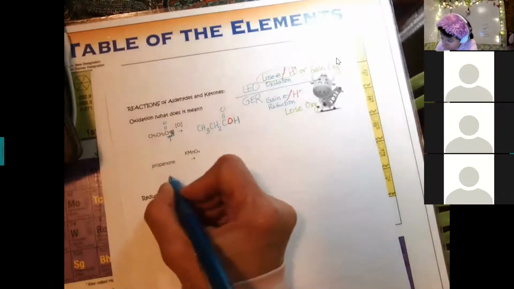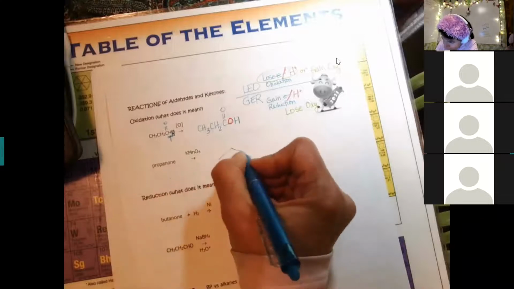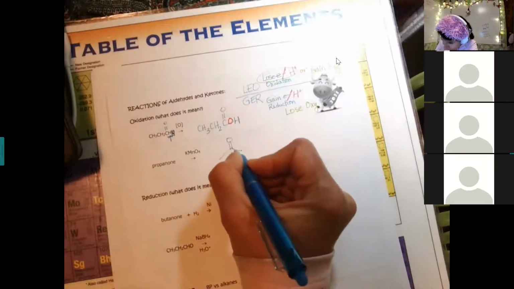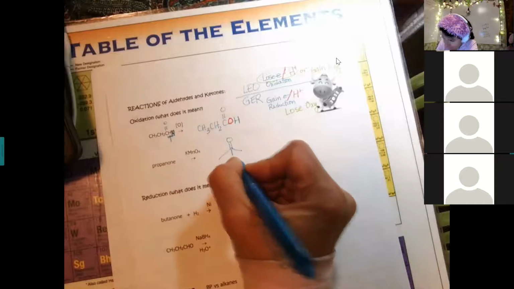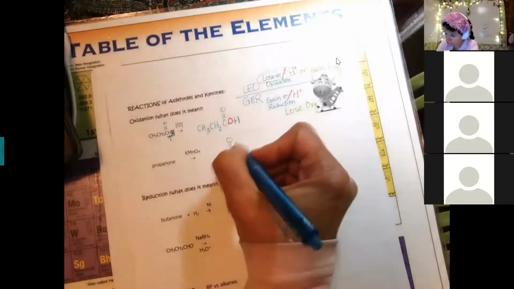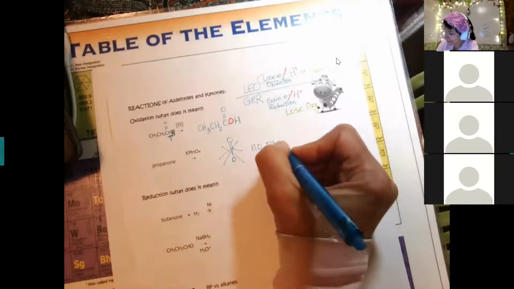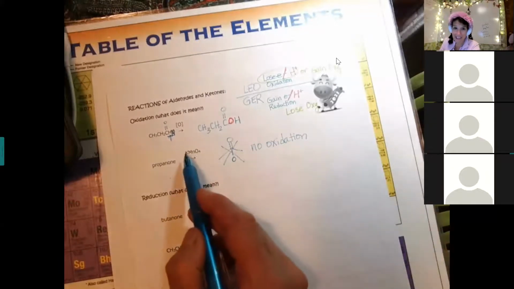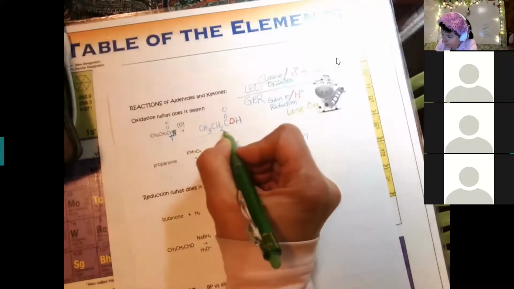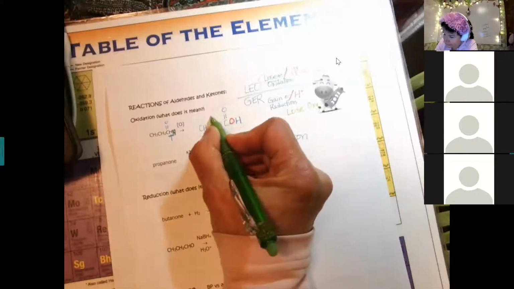Now, if you try to do that with propanone, there's no place to add another oxygen. There's too many bonds, so no oxidation. Ketones, no oxidation. Aldehydes, you may know what this functional group is and want to take a gander at what the name of this might be.